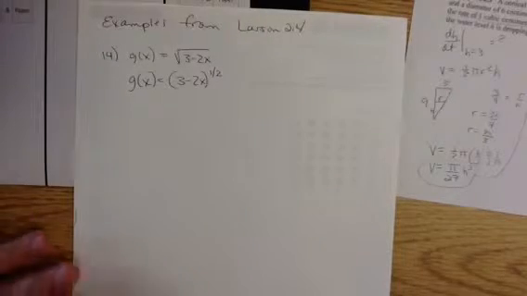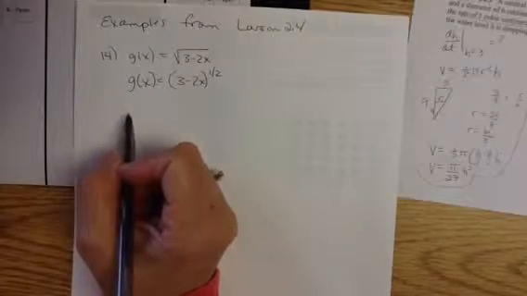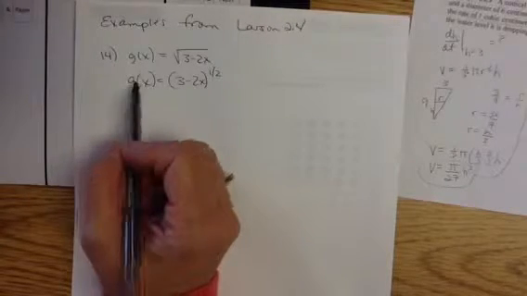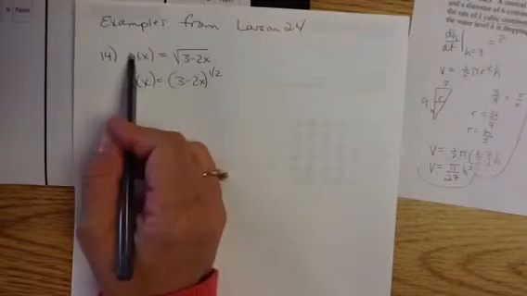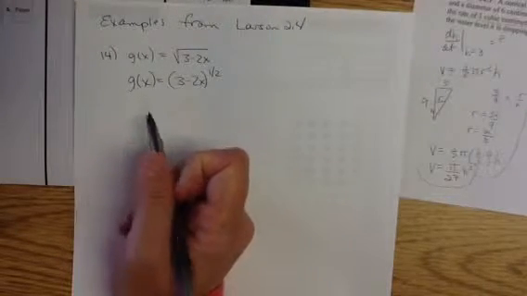Alright, now we're going to take some examples from 2.4. Obviously these problems won't be allowed to be extra credit, so please make sure you don't do these. Now what I want to do is take the derivative of g of x. We're trying to show that we know how to use the chain rule.